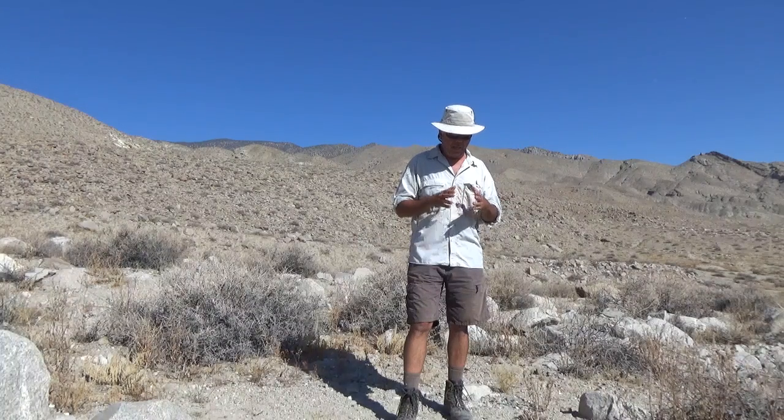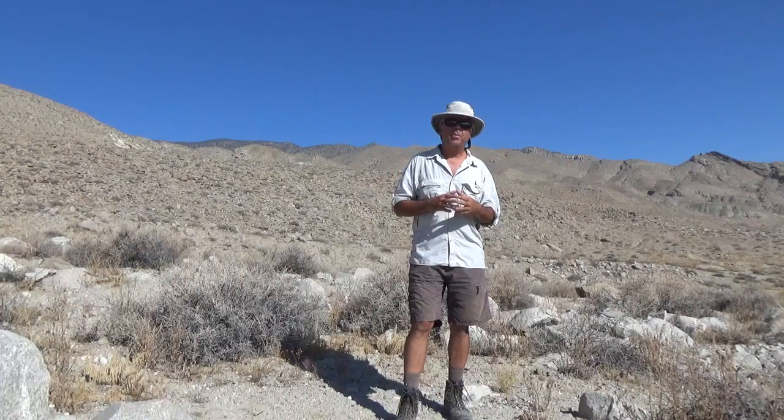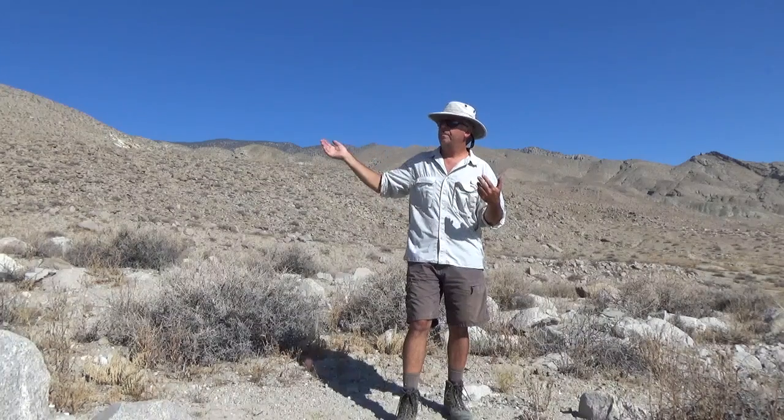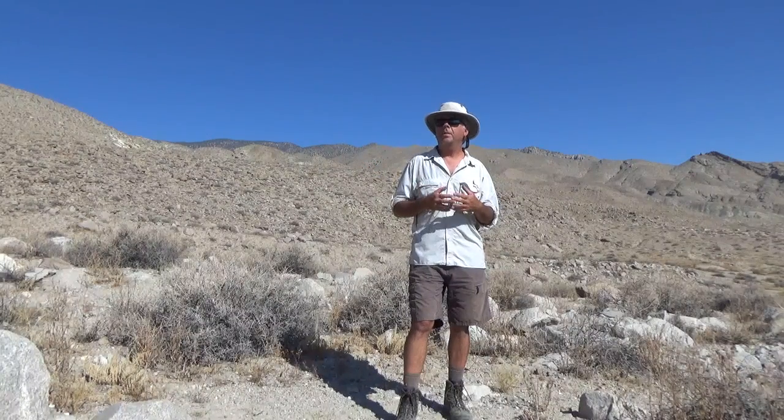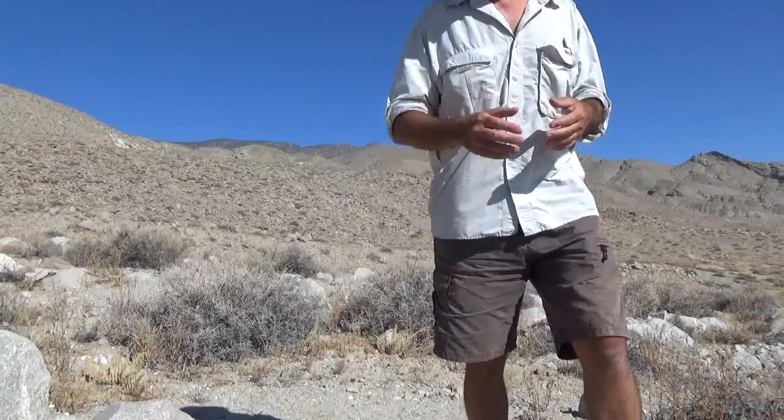That's going to give us a sense of the age of some of these fault scarps as well, because these faults are interacting with the shorelines, they're interacting with the alluvial fans. So let's have a look.